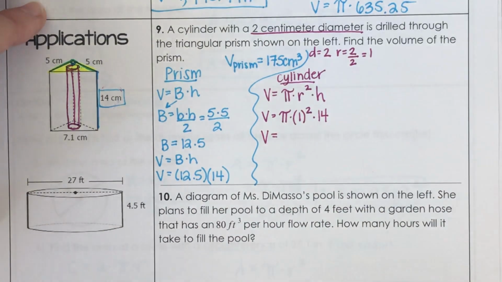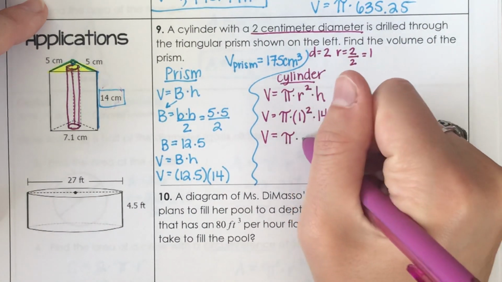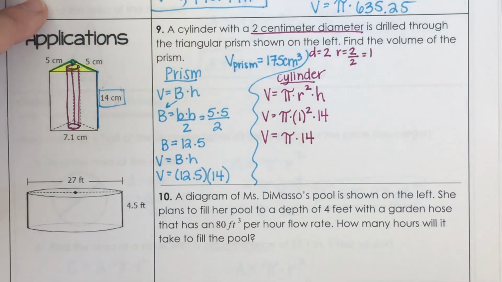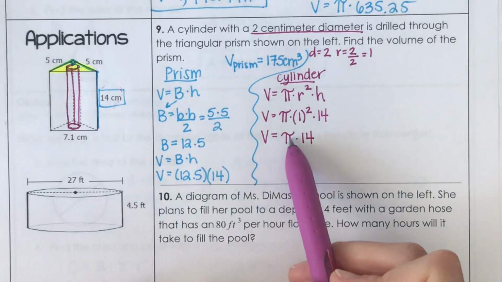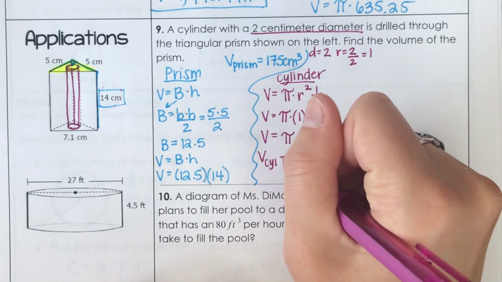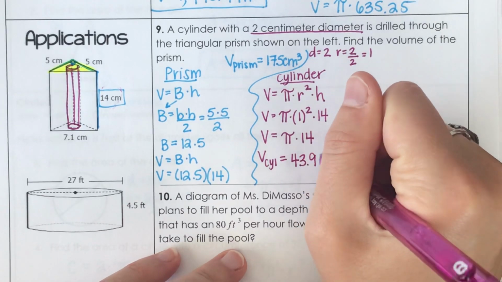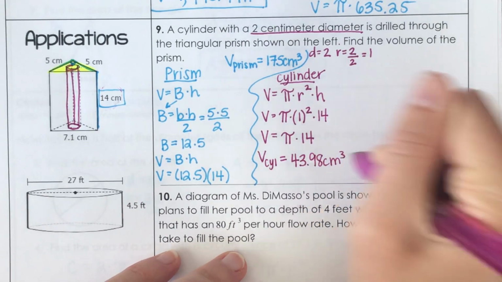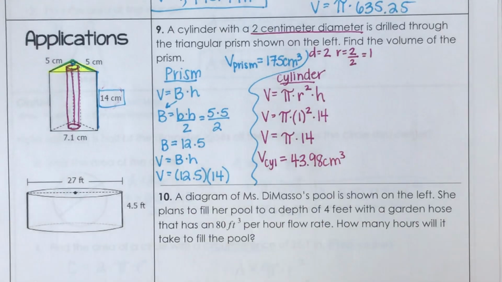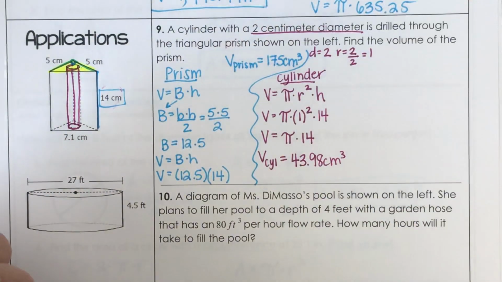1 squared is 1, and 1 times 14 is just 14. Then I plug it into my calculator. I do pi times 14. I get that the volume of the cylinder is 43.98 centimeters cubed. Okay, so I have the prism, I have the cylinder that's drilled out from it.